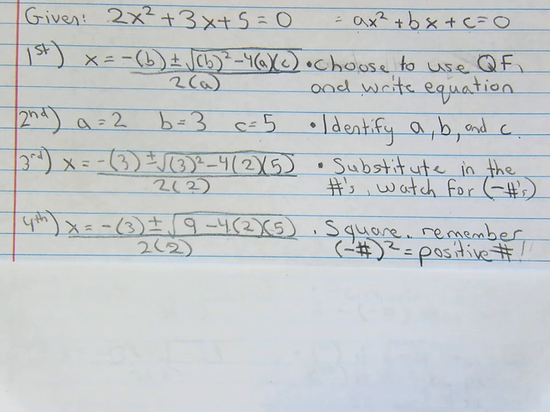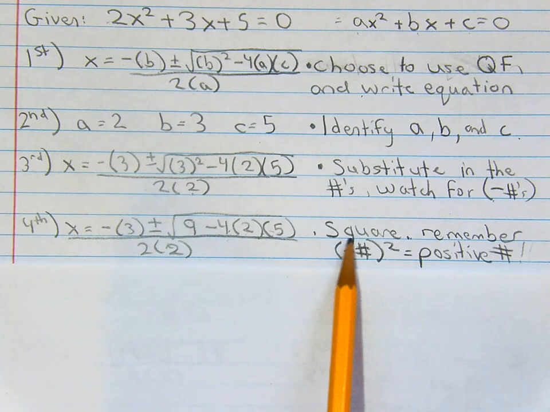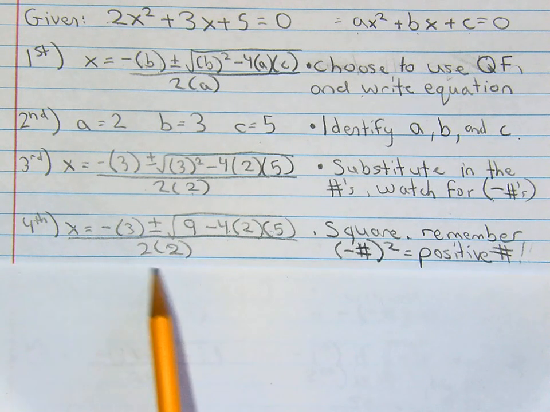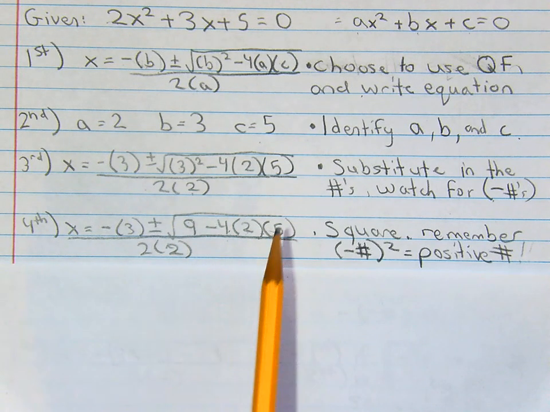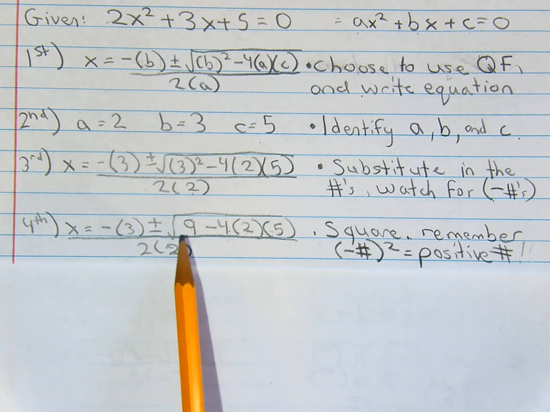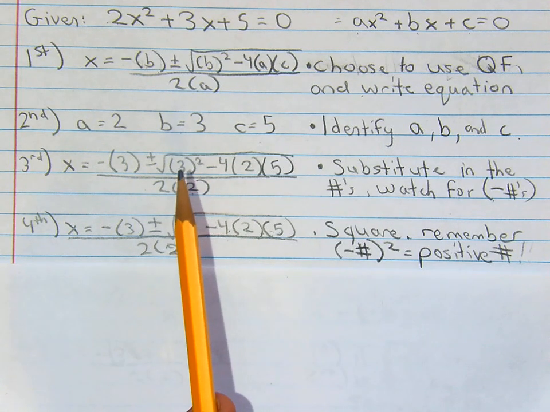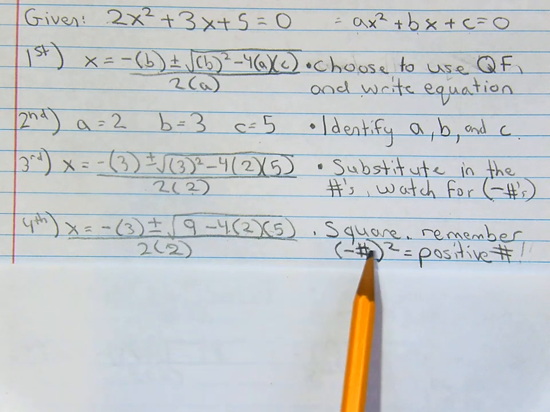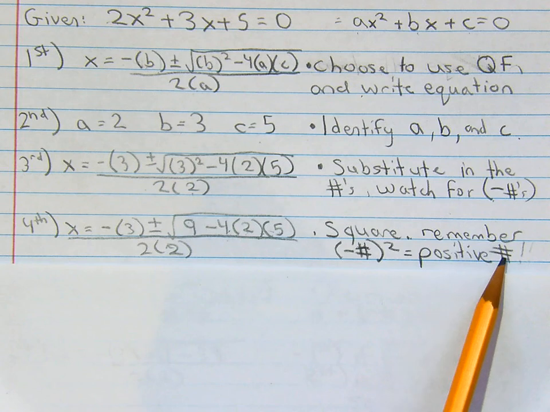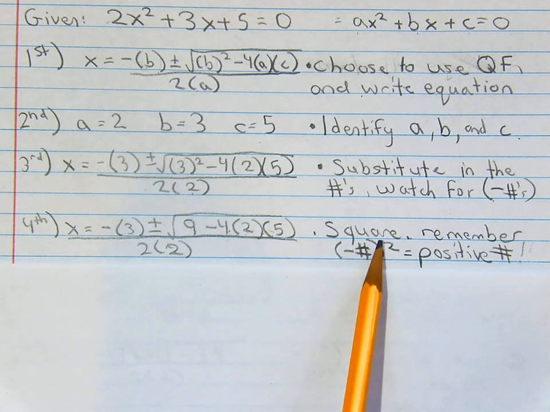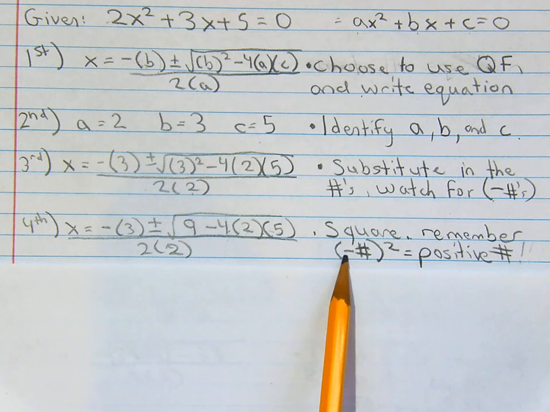So the fourth step is to square. I like to work with the inside. When you get to a point, you're welcome to work in your own order or do things simultaneously. But I like to work with the square root first and inside here, and then work my way out. So first we're going to square my B, but remember, you should end up with a positive number. If you do not, then you need to go back to your calculator and most likely put your negative number inside the parentheses. It's very important.